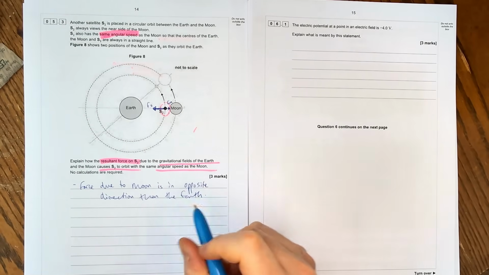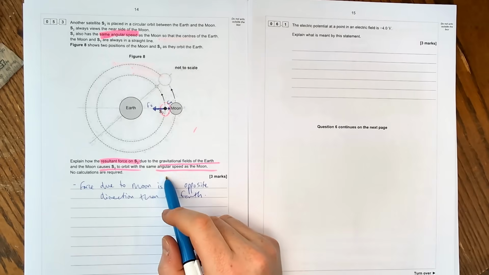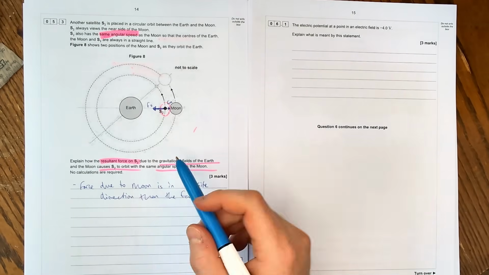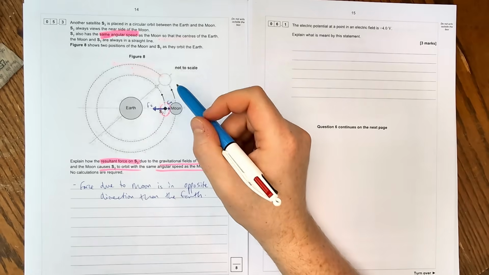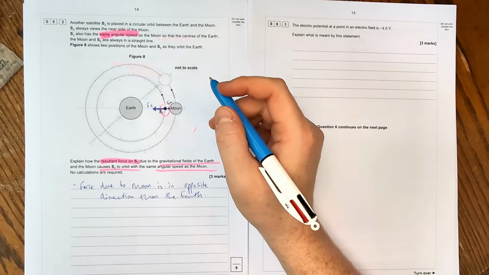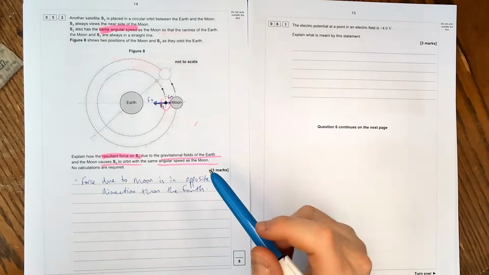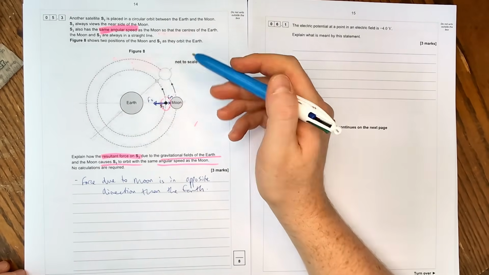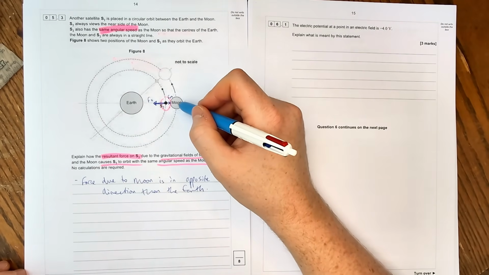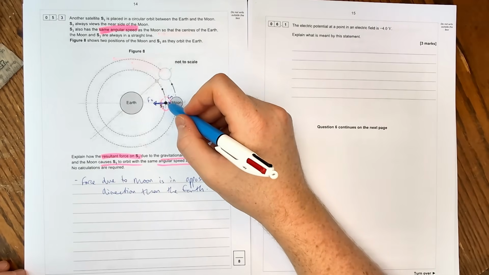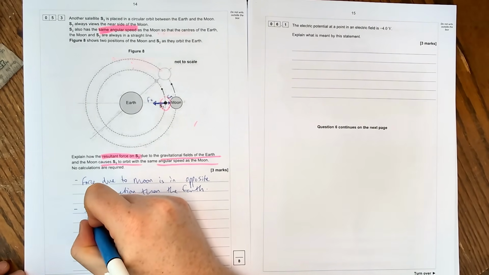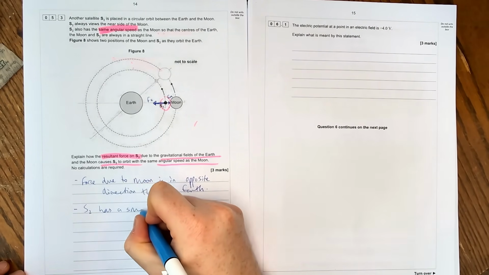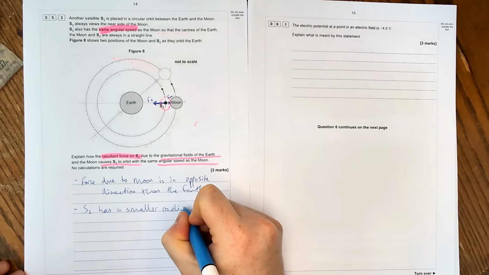Next we've got to talk about why they give the same angular speed, like what's going on there to cause that to happen. So if you consider the fact that there's a difference in radius between these two, the orbital period is actually going to be quicker the closer you are to the Earth, as opposed to the moon, which is going to have a slightly longer orbital period because it's a bit further away. So basically, how do we phrase this? Let's say something like, S2 has a smaller radius of orbit.